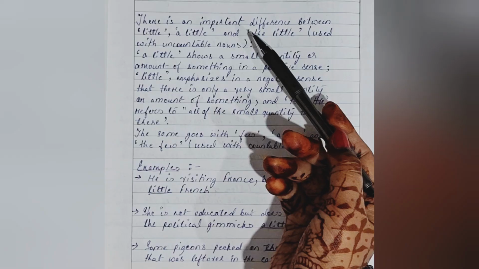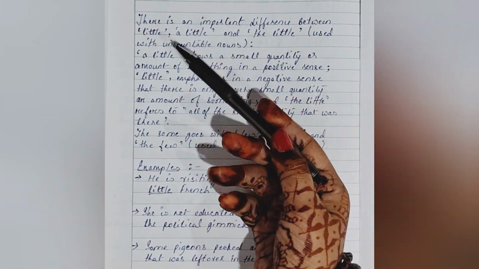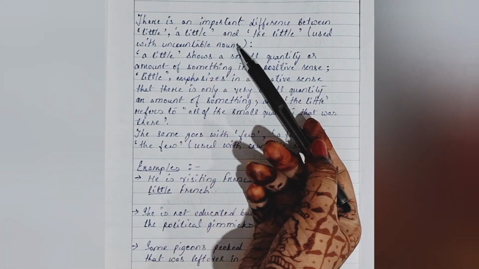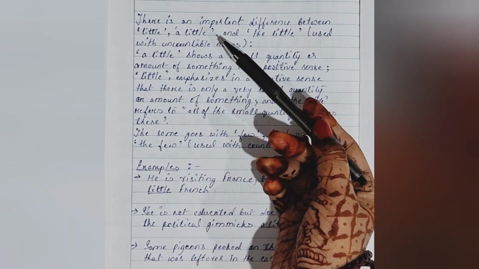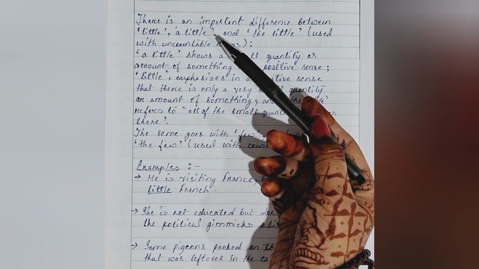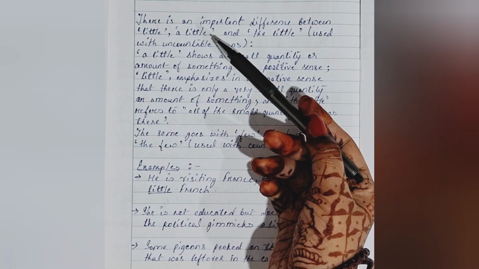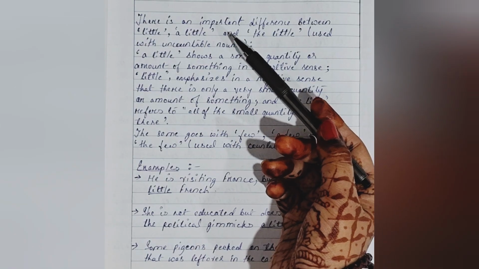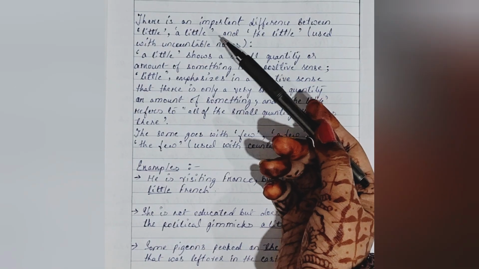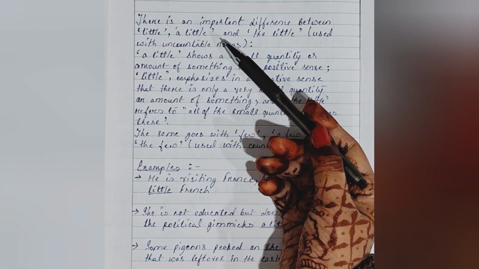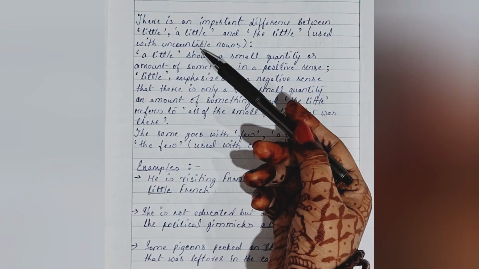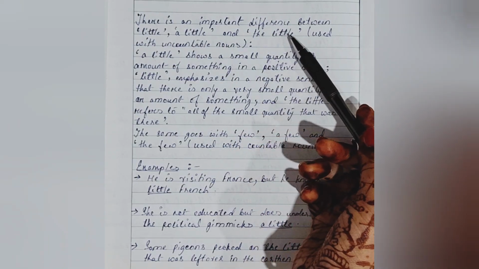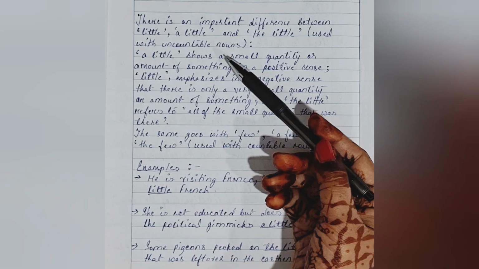So first of all, let's understand that we use little, a little, and the little with uncountable nouns. So if there is anything which is uncountable, then we will use little, a little, and the little. Uncountable nouns means like rice. We can't count rice. Similarly, sugar. All these are uncountable nouns. Then we will use little, a little, and the little with uncountable nouns.